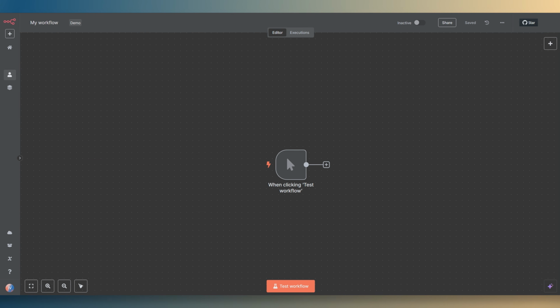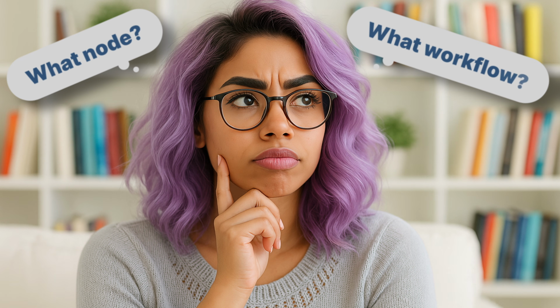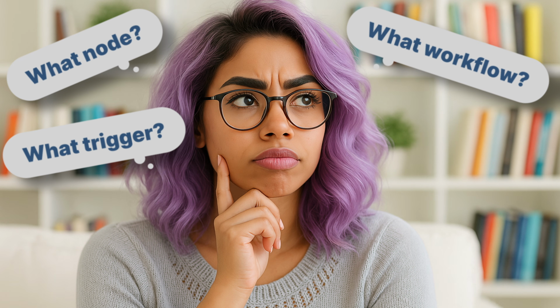Now we have a node on the canvas, and this might be the point where you start to feel a little overwhelmed. What node should you put down next? What does the workflow need to do? Do I need a different type of trigger? It'd be nice if I could see all of the nodes laid out.